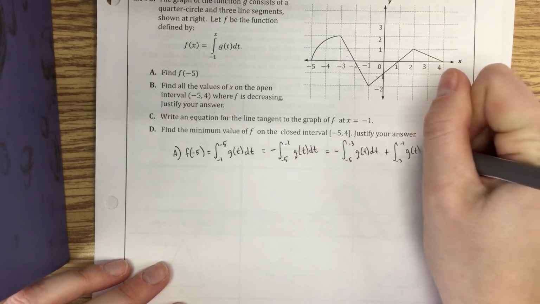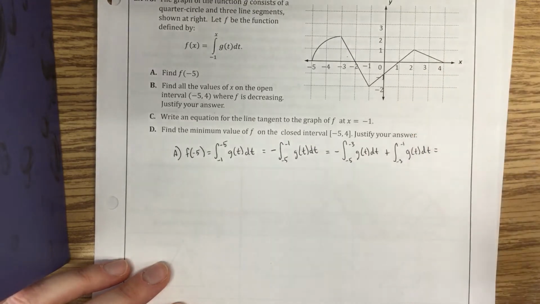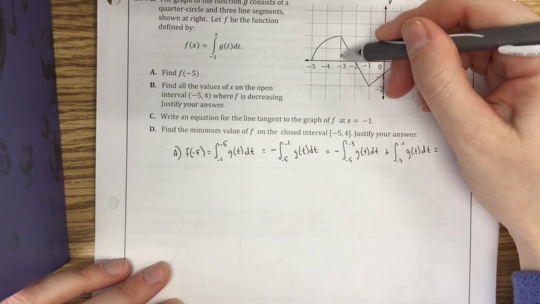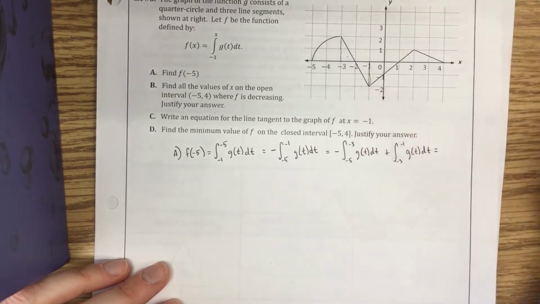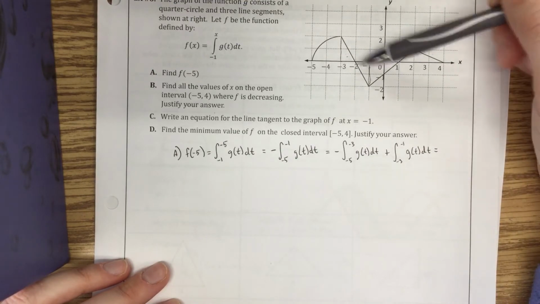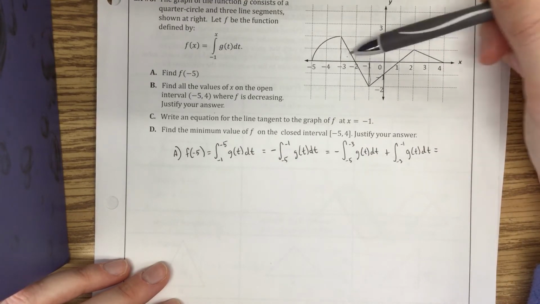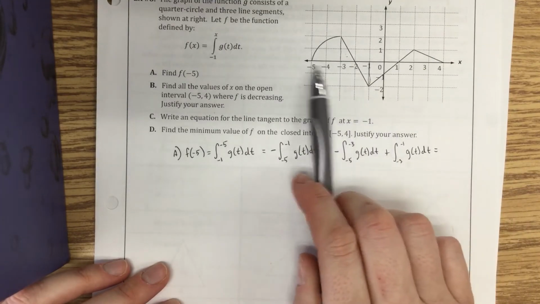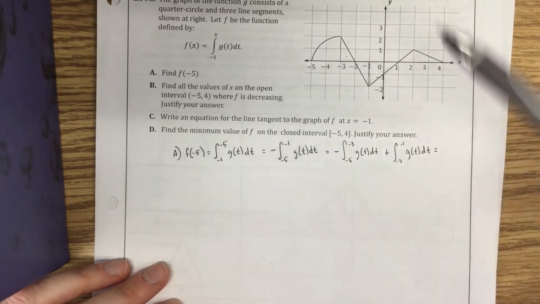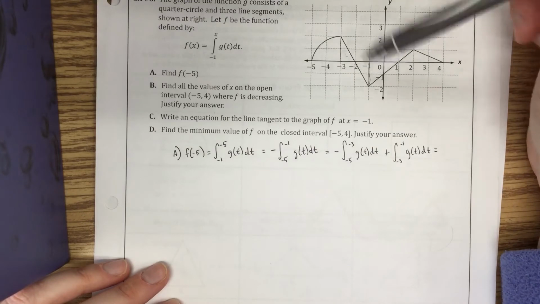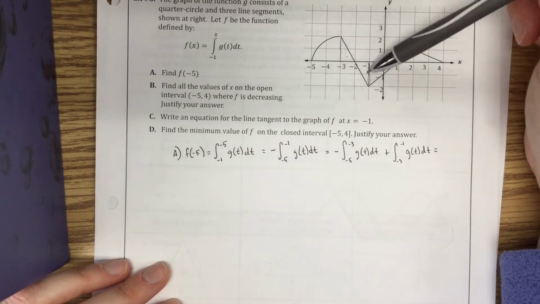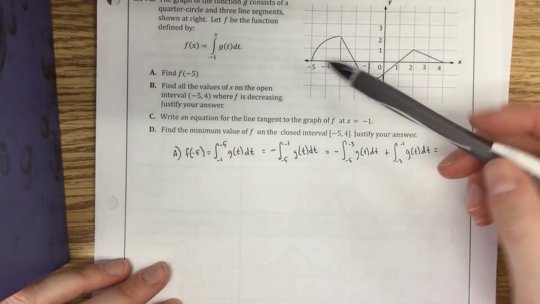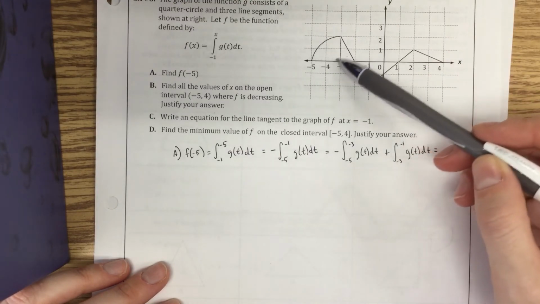And splitting them up like this sometimes just makes it easier to see and makes us less likely to make a mistake. If you notice here, with these triangles, this triangle is exactly the same as this triangle, and since they're both to the left of our starting point of our accumulation function, that means this one would be positive and this one would be negative. But since they're the same size and they're the opposite sign, they're just going to cancel each other out. So really, I'm just left with the area of this quarter circle right here.